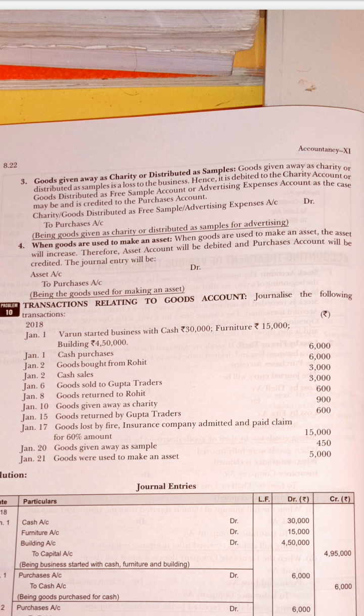Understood? When the goods are used to make an asset, the asset amount will be increased. So the asset is a debit balance, so we have to debit the asset and we have to credit the purchase account because the goods are used. So instead of goods, we are using the word purchase account. Understood? So asset account is to be debited and we have to credit the purchase account.